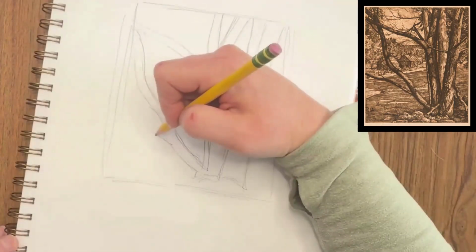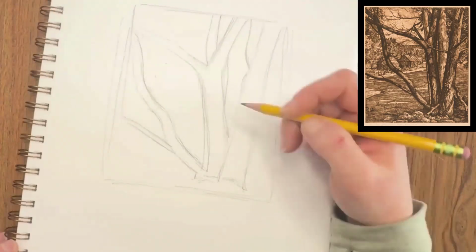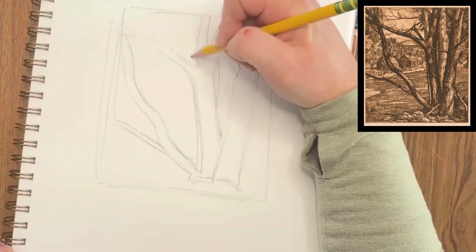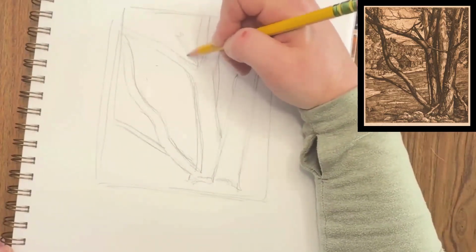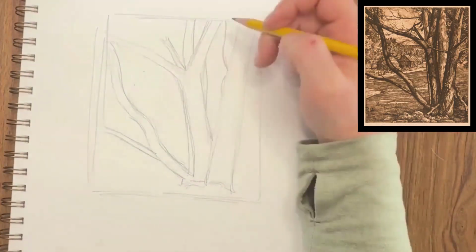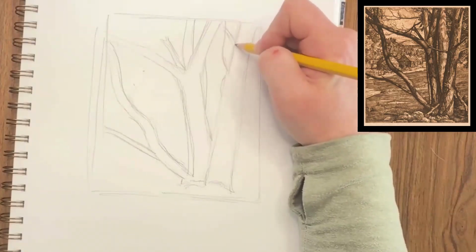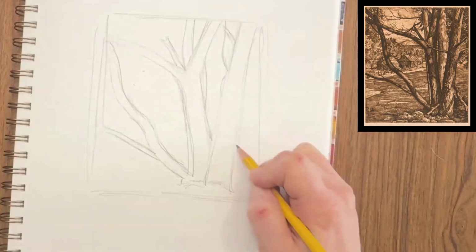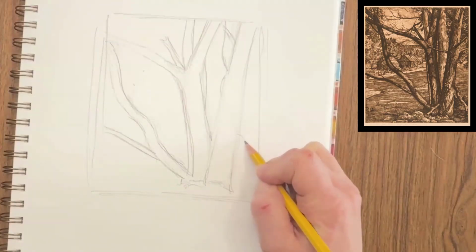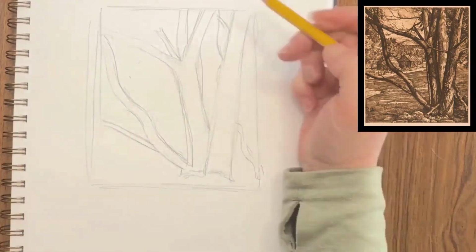So you'll notice too, I'm jumping around a lot. That is something that I definitely recommend trying, instead of getting bogged down in one small section, jump around. So, do one trunk, one branch, go back to a section you already started to add a little bit more. So definitely jump around. Don't get bogged down by one small section at a time.